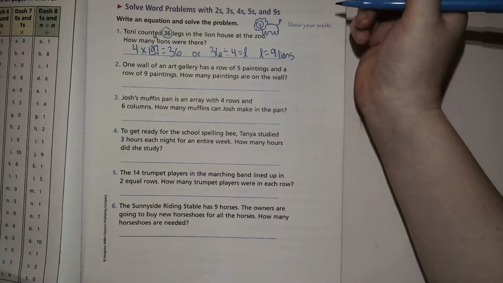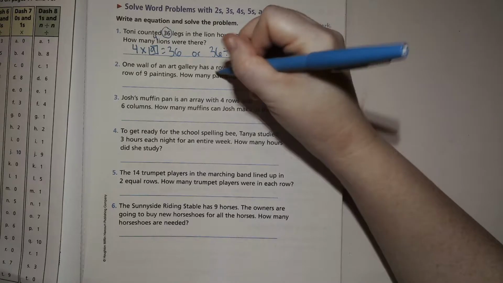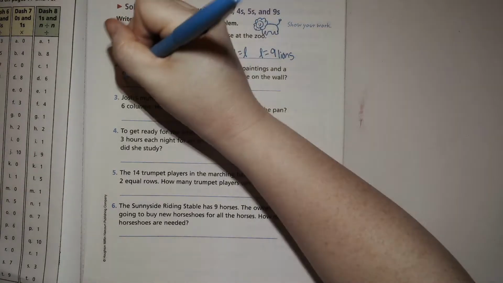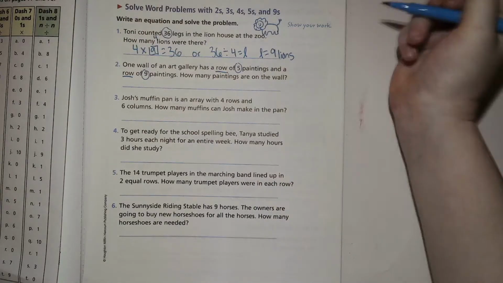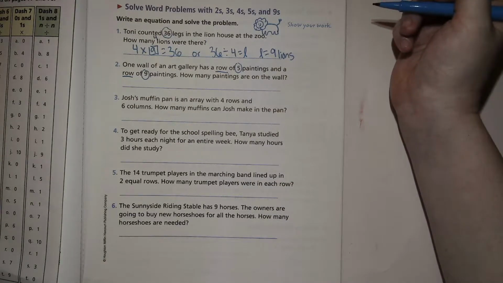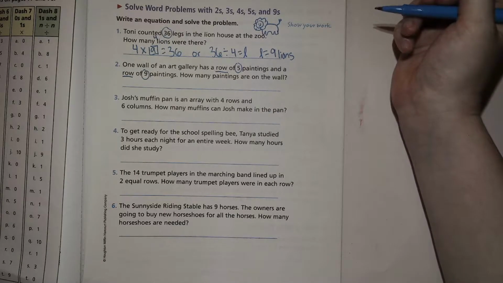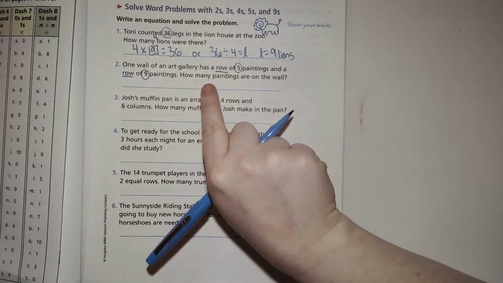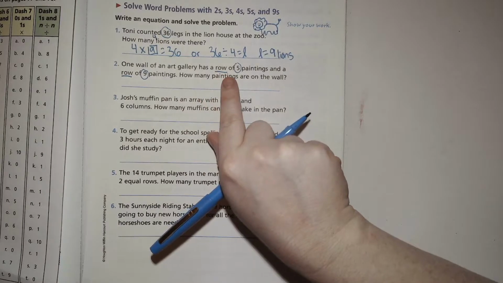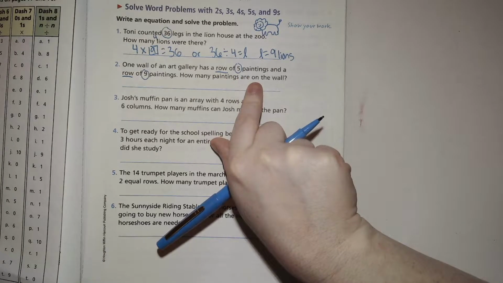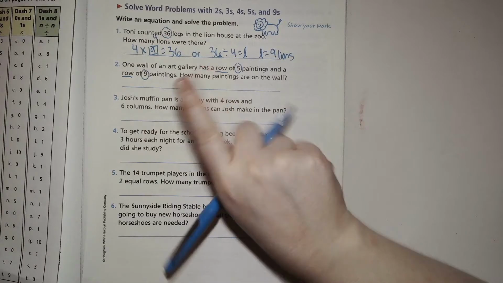One wall of an art gallery has a row of 5 paintings and a row of 9 paintings. How many paintings are on the wall? Ooh, do you see what they're trying to do here? You might notice it doesn't say there's 5 rows of paintings each with 9 paintings or something like that.